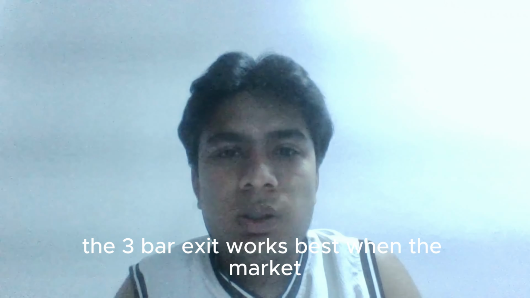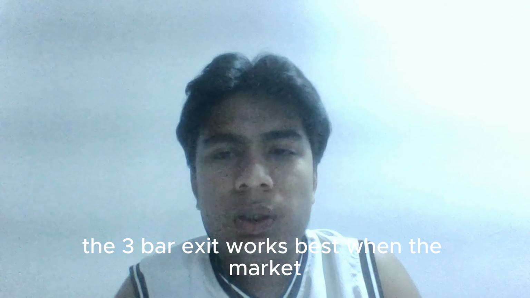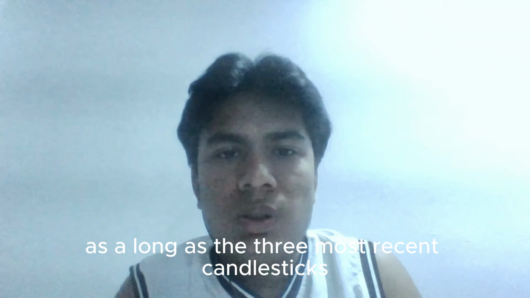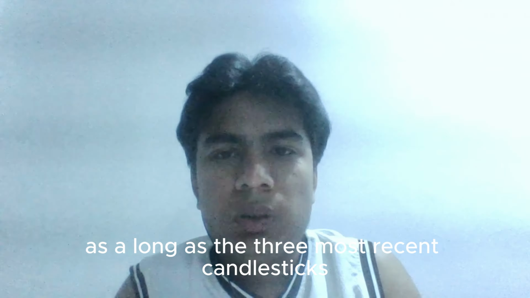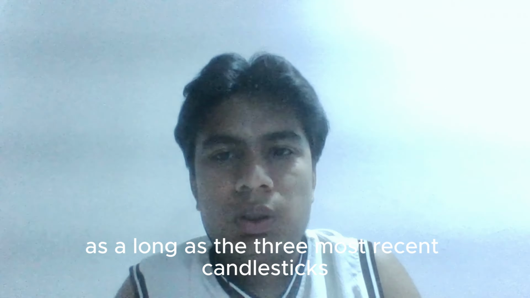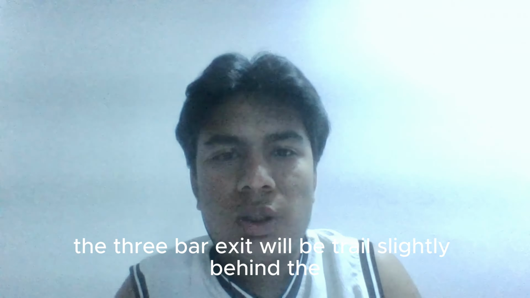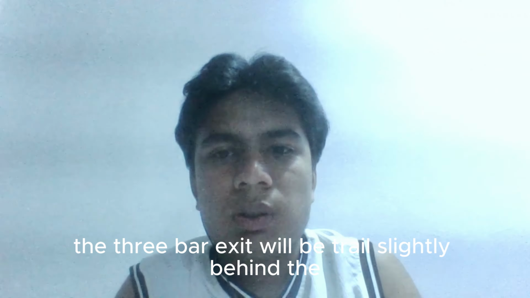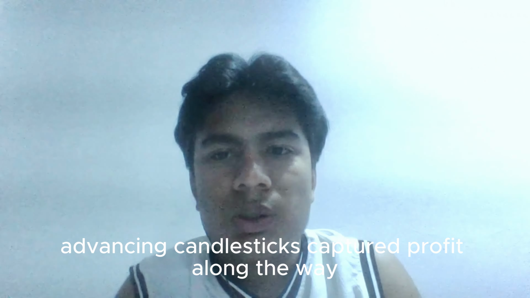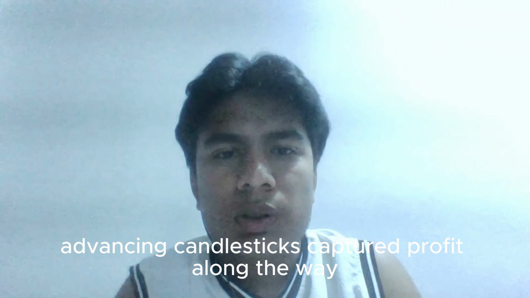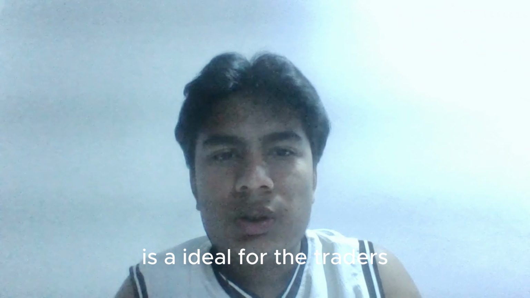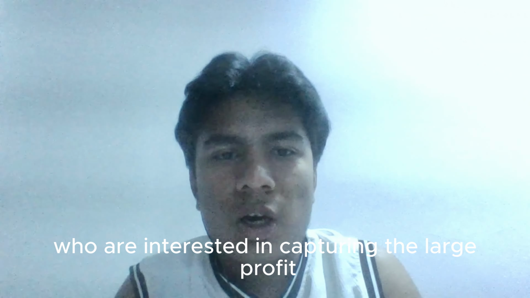The three bar exit works best when the market accelerates into a strong trend, as long as the three most recent candlesticks are following the trend. The three bar exit will trail slightly behind the advancing candlesticks, capturing profit along the way. This exit is ideal for traders who are interested in capturing large profits.